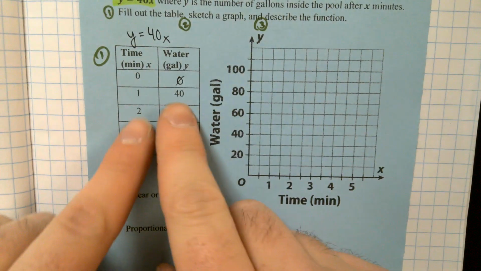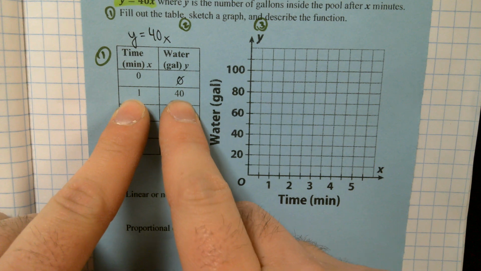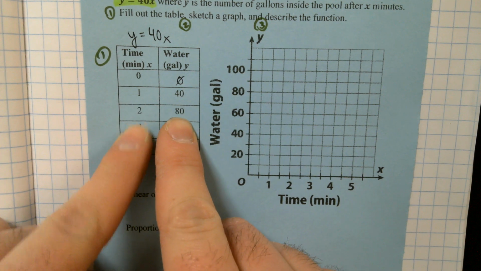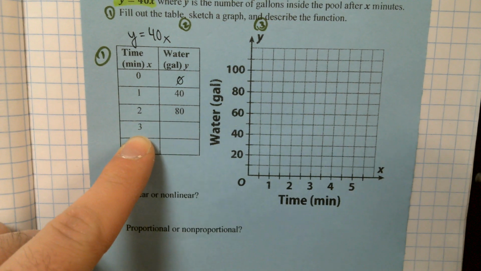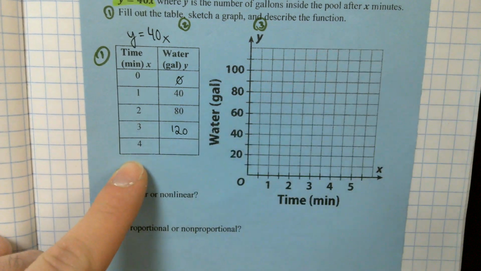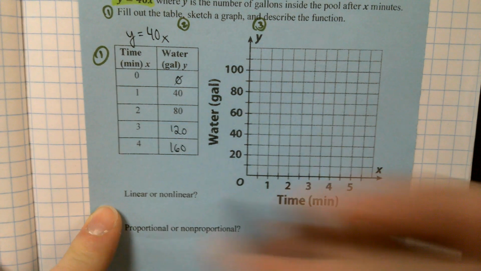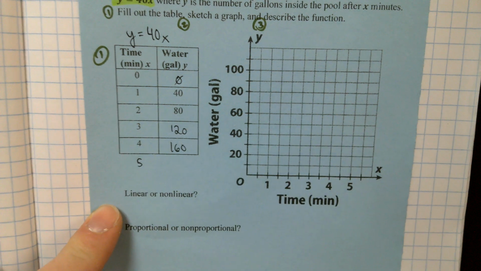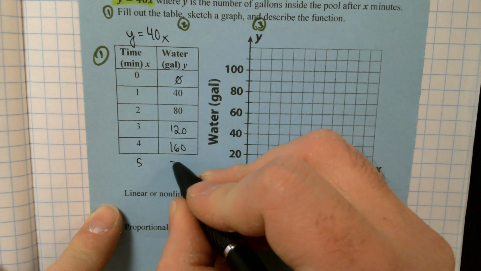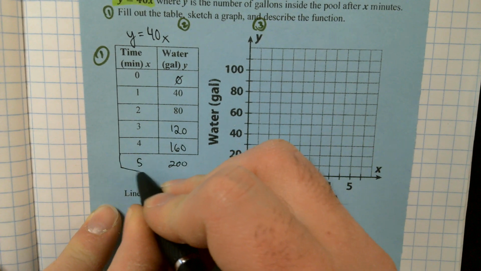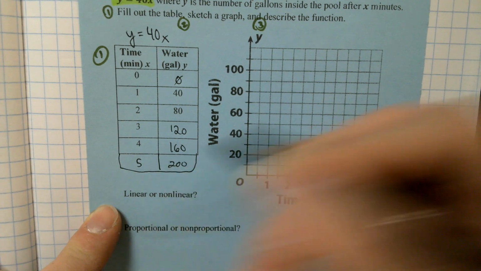What about 1 minute passed by? How many gallons we got? 40. What about 2 minutes? 80. Let's keep going. 3 minutes. 120. 4 minutes. 160. What about 5 minutes? 200. Let's add that extra little box down there because we can.